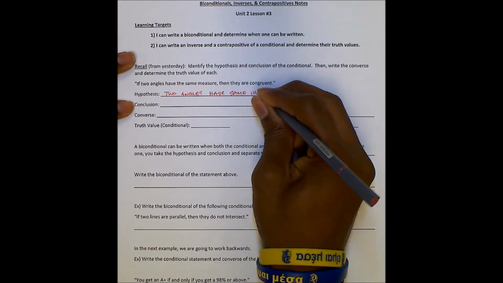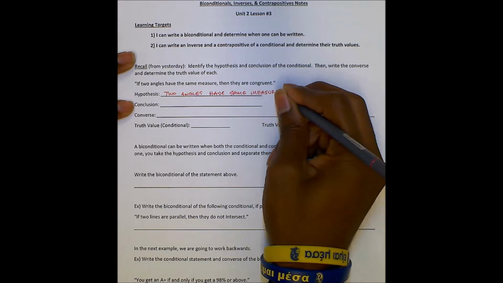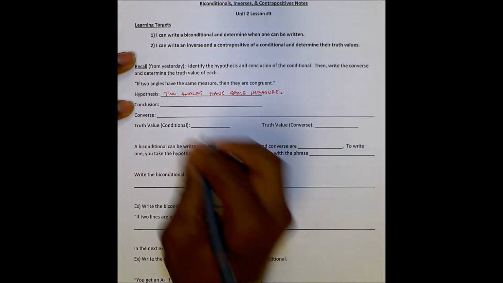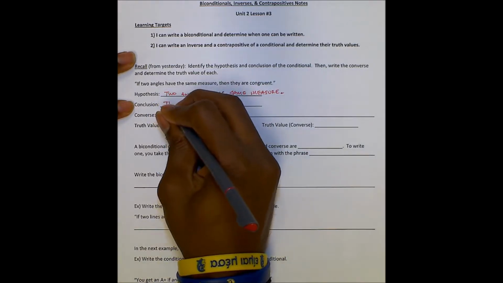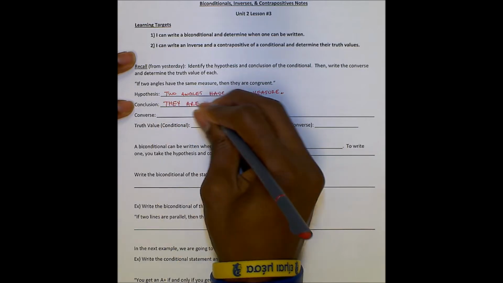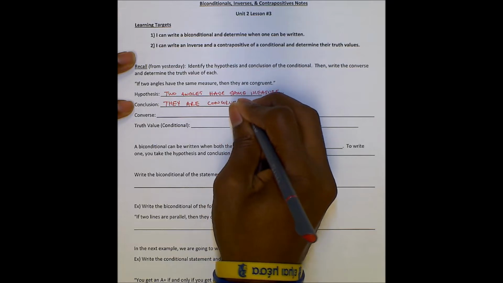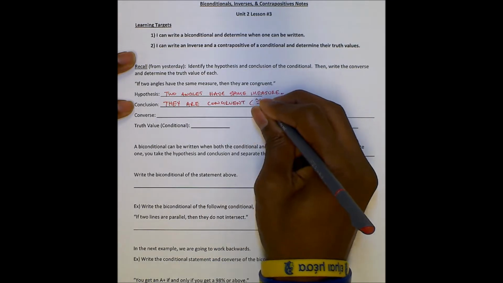Alright, and then the conclusion, remember, is the part that follows the then, and that is they are congruent. We'll write that all out. Typically I'll just write like this.